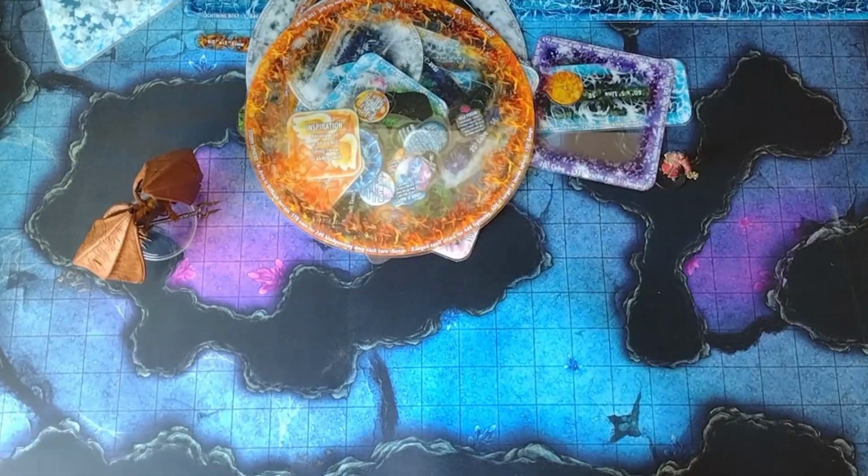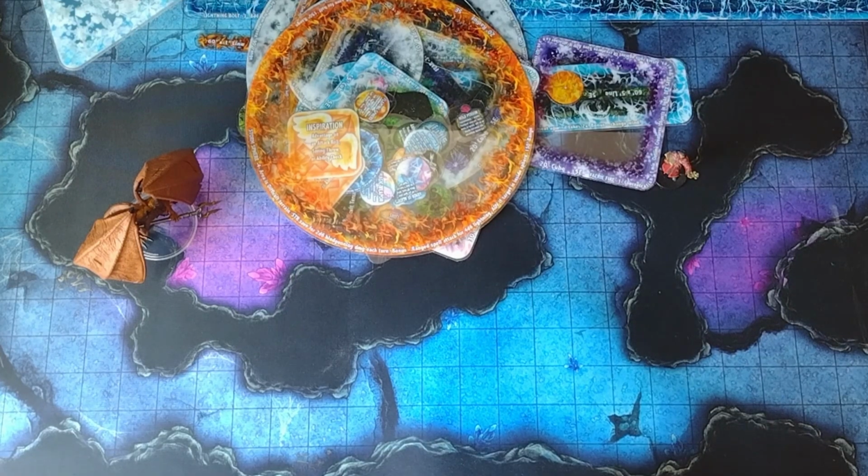But in general, I love these. I'm going to continue using them. They look great on the tabletop. They're very handy, very helpful for running the game and reminding you what effects are in play. I definitely recommend.